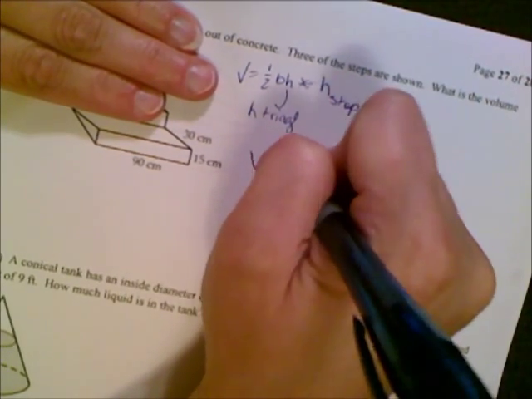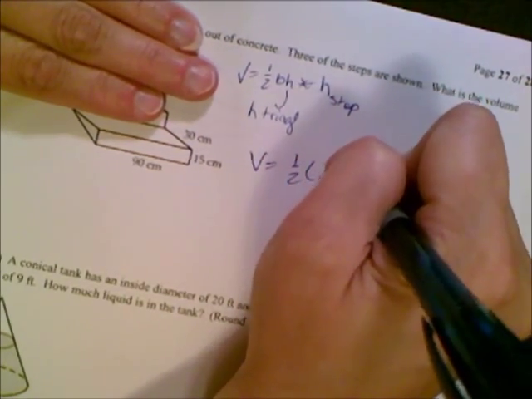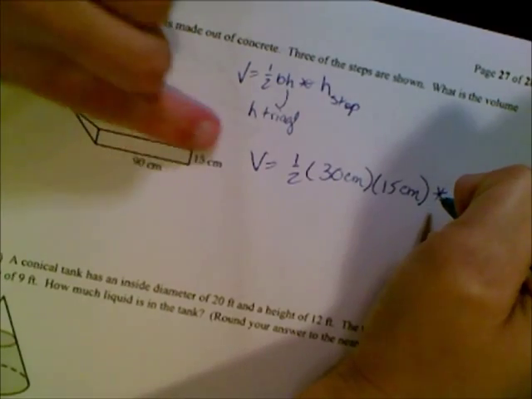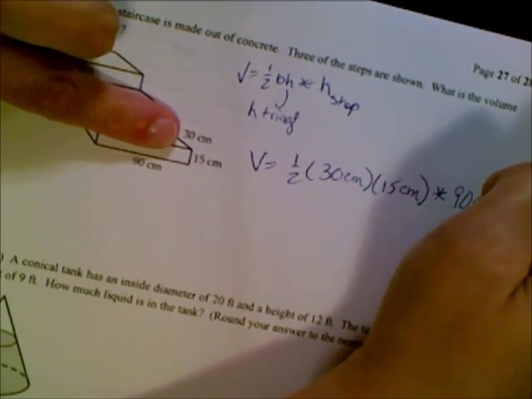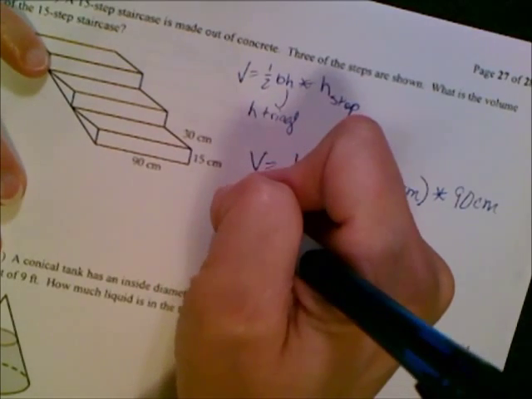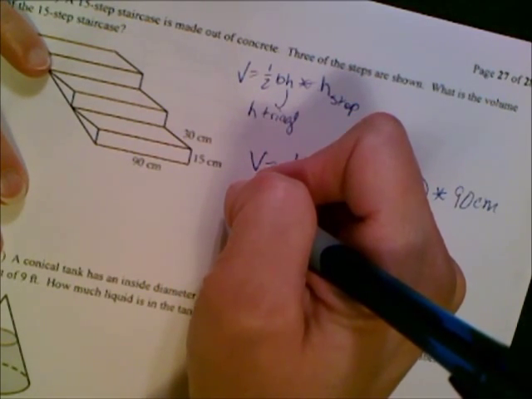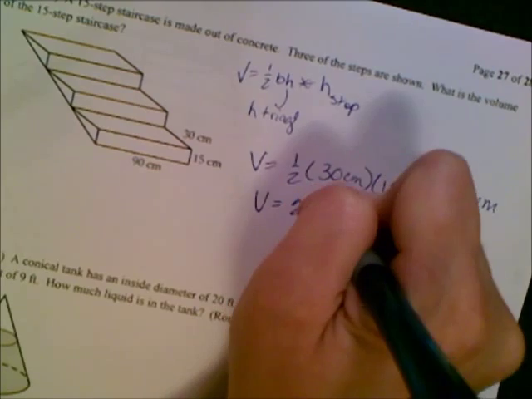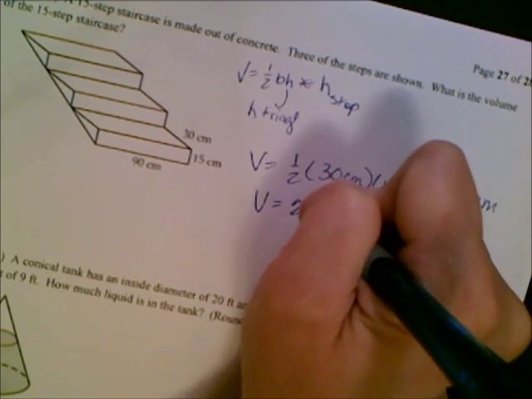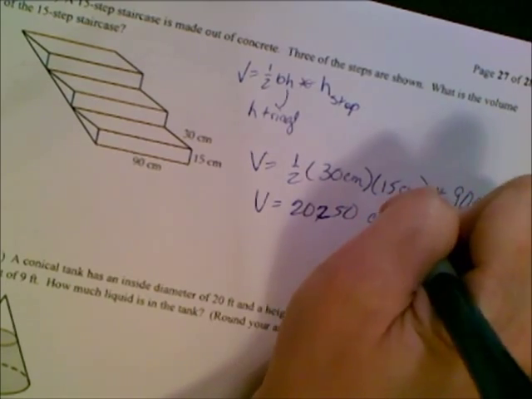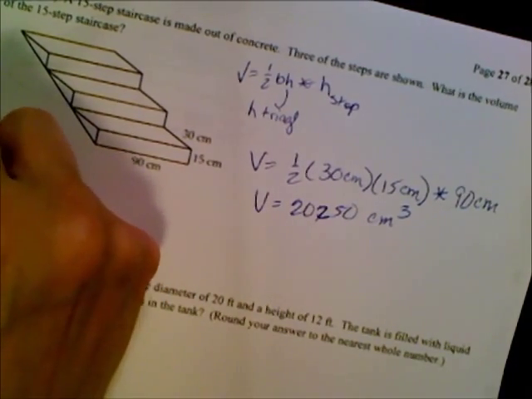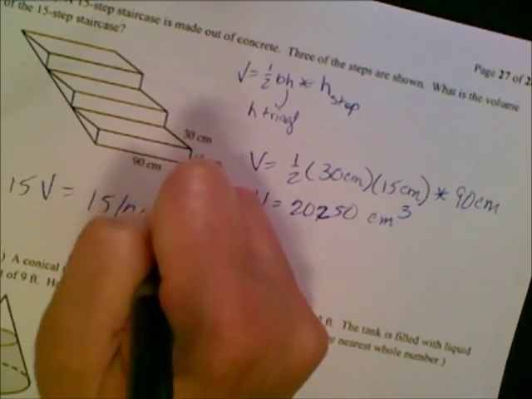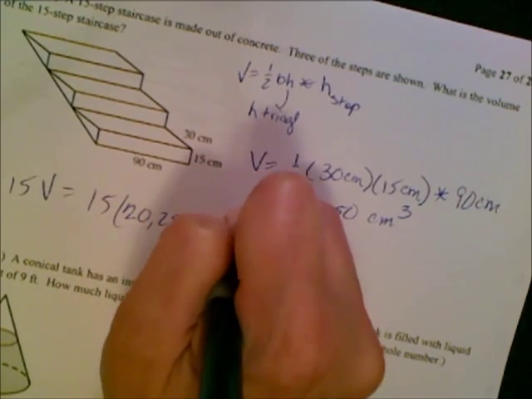So my volume is going to be 1/2 times 30 centimeters times 15 centimeters times the 90 centimeters, the length of each one. And so the volume for one step is 20,250 centimeters cubed. But how many steps do I have? So the total volume is going to be 15 times the volume. So that's 15 times 20,250 centimeters cubed.